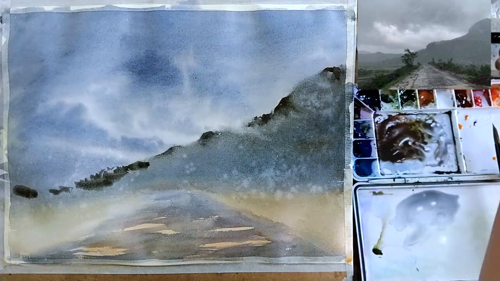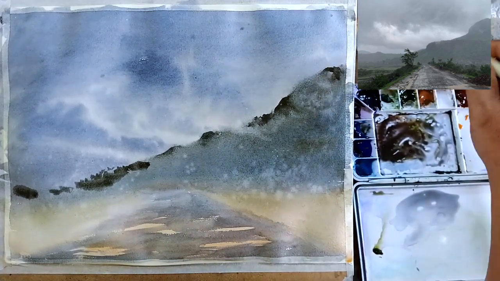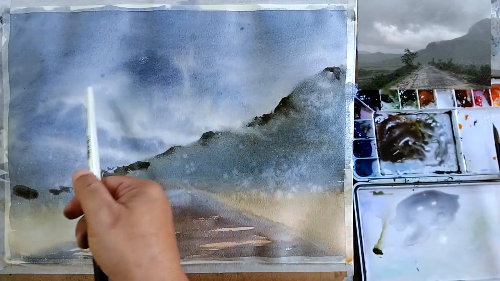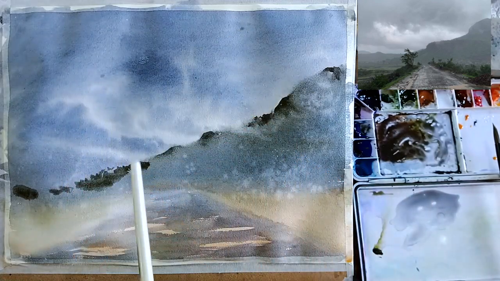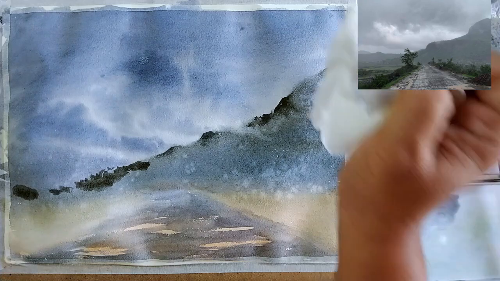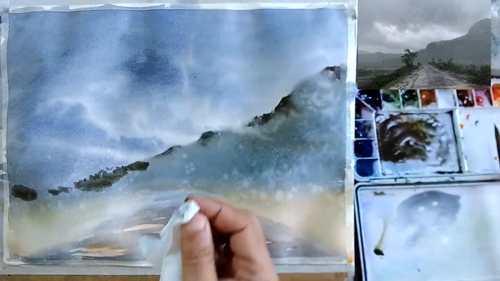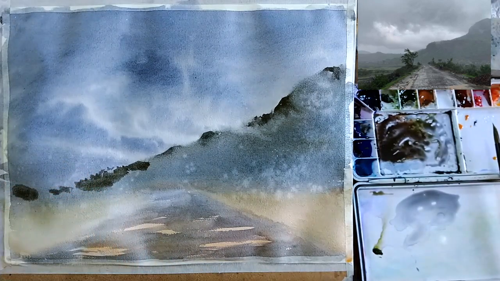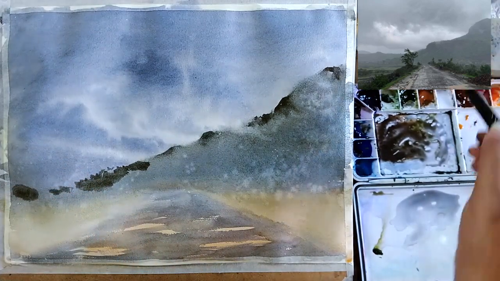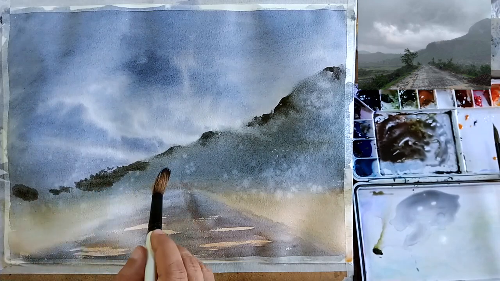Okay. Oh, I have spilt some water there. I don't know how it is going to look. So immediately I'm lifting it out. If you allow it to continue to spread, it might spoil more.